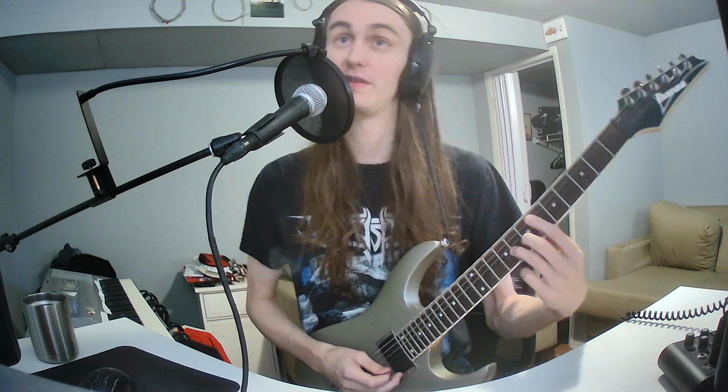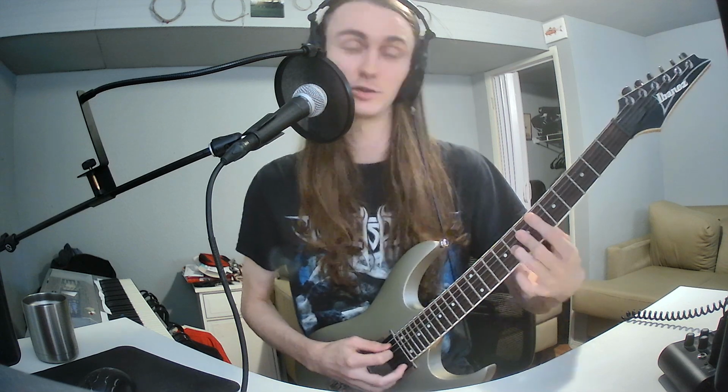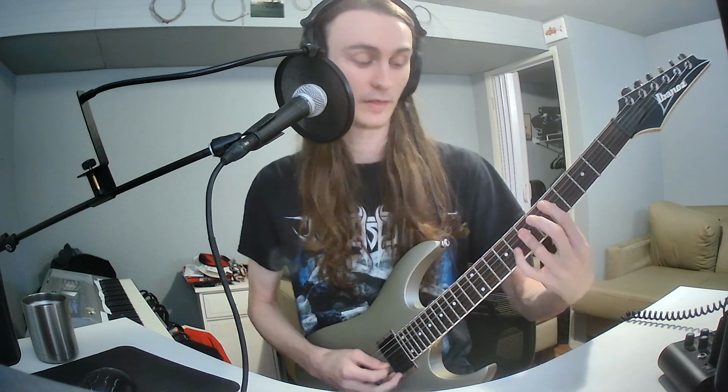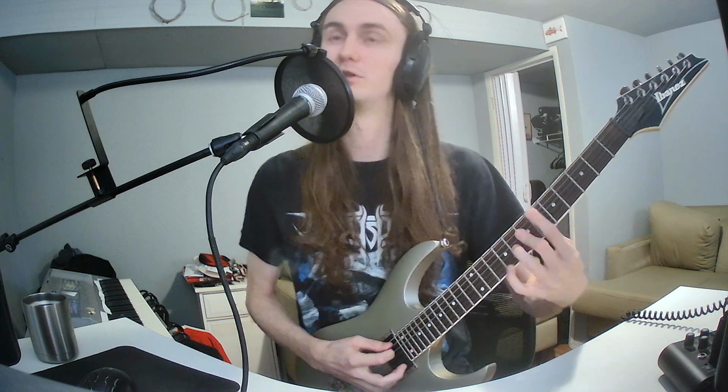Right now, this is a note outside of our key. I'm going to sharpen this note as well, which is the octave of it. So now we're just changing the 1st note and the octave to B sharp.